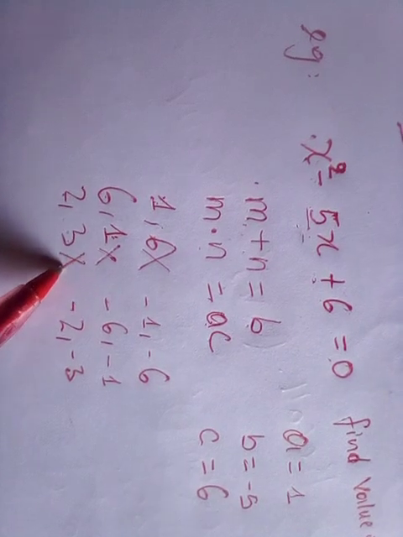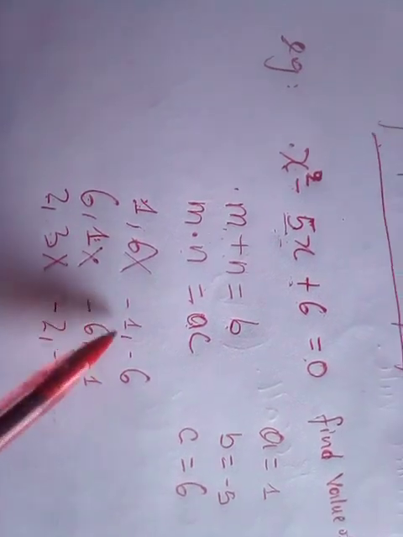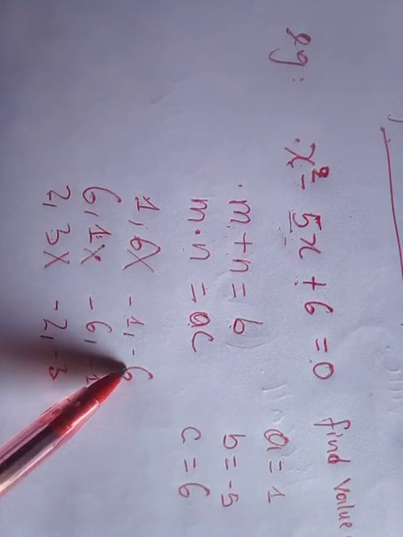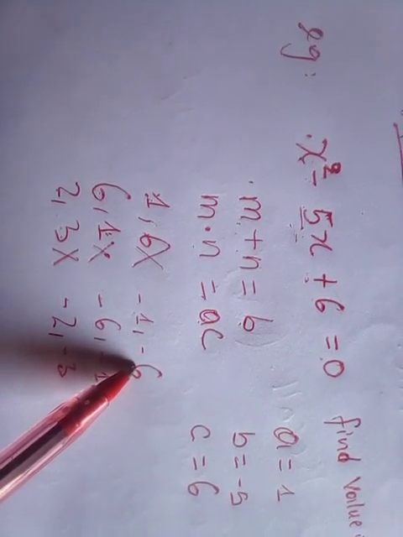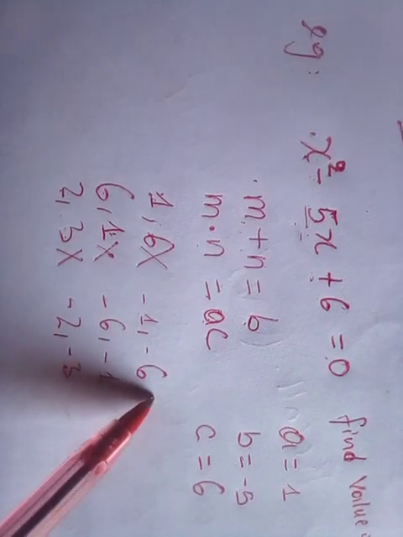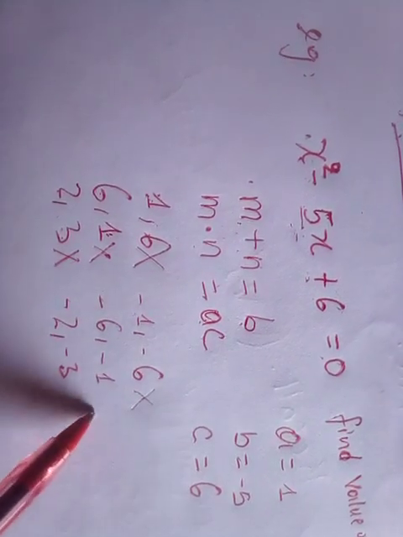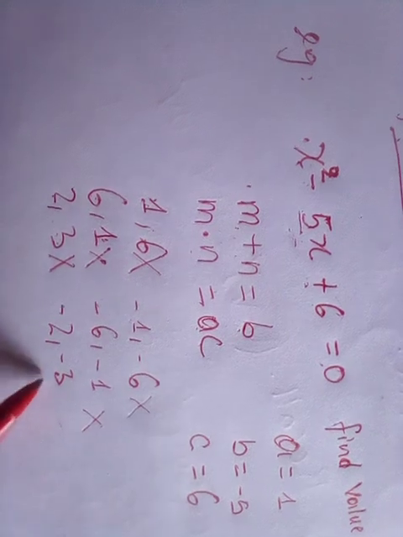Negative 1 times negative 6 we get 6, but when you add we get negative 7. Not matching our assumption.